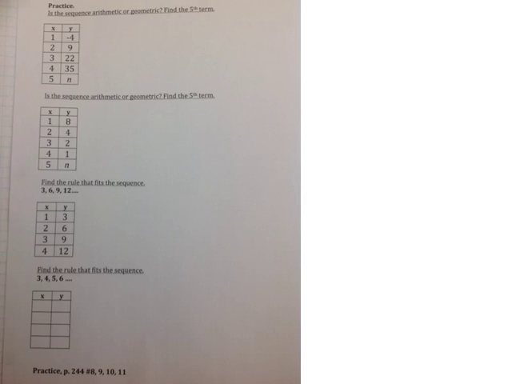Now let's take a look at these pages here. Is this sequence arithmetic or geometric? Find the 5th term. Okay, I'm going from -4 to 9. I think I'm going to go from 9 to 22. What's happening here? Looks like I'm adding 13. Is that what's happening from 22 to 35, plus 13? And then 35 plus 13 would give you 48. And that's an arithmetic sequence.